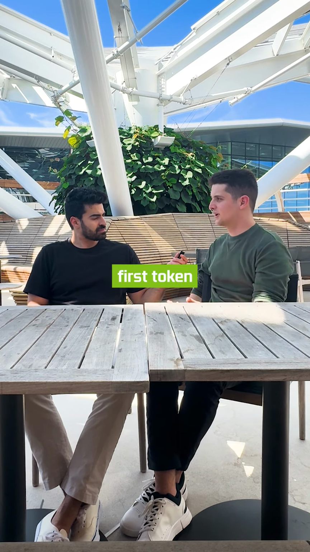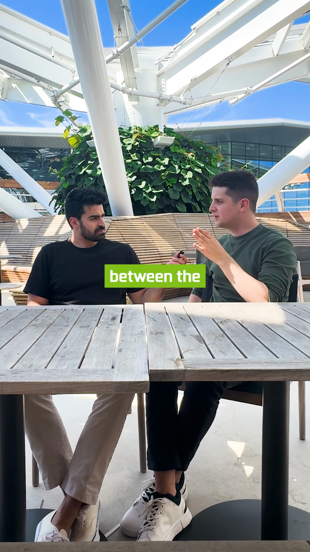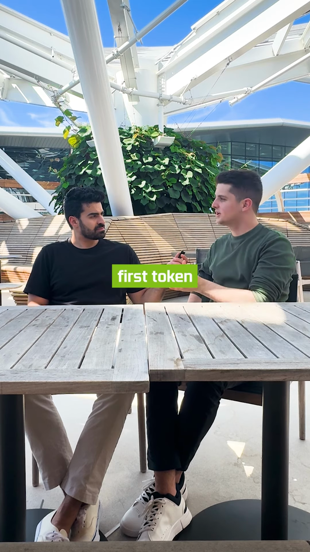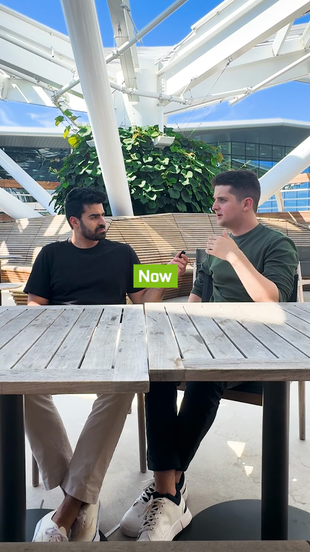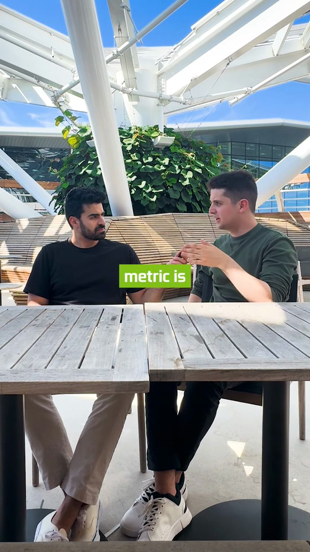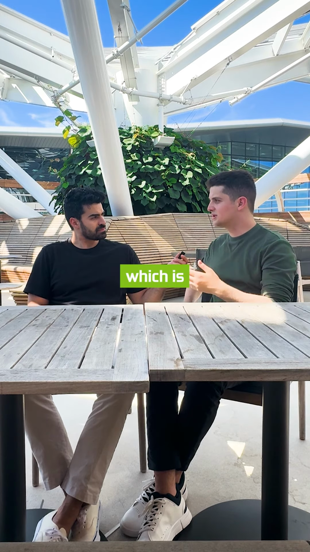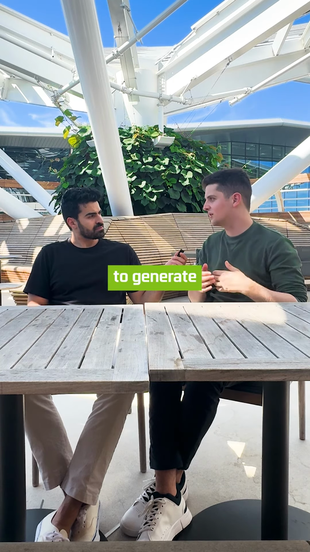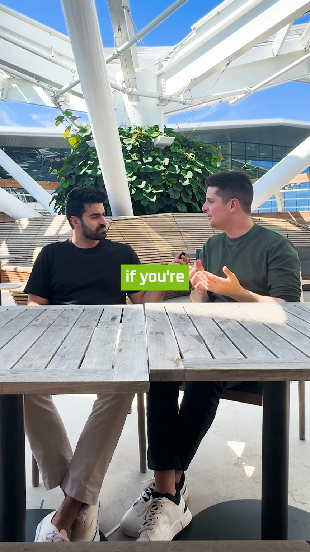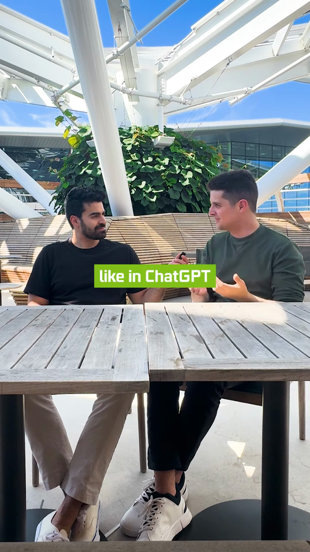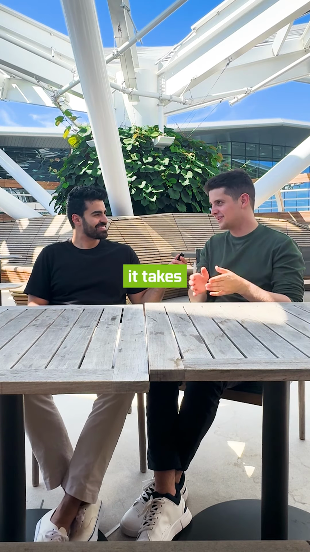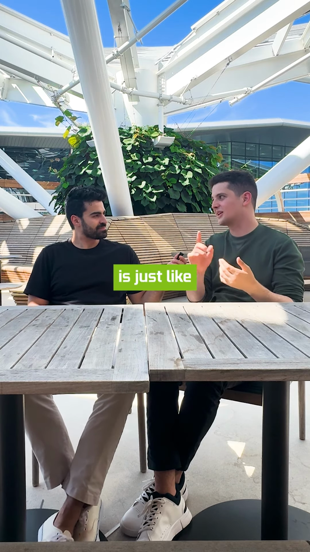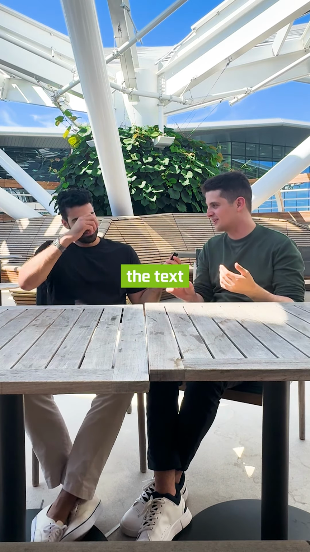The time to first token is the time between the initial call to the LLM and the time until the first token is returned. Now, the second metric is the inter-token latency, which is, in between tokens within the same stream, how long does it take to generate the next token? Intuitively, if you're experiencing this in ChatGPT, the time to first token is the time it takes for the first token to be generated, and then the inter-token latency is the crawl, how quickly the text moves across the screen.